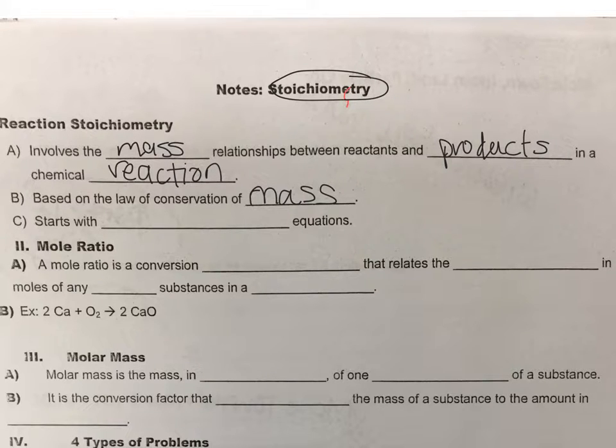And it's always going to start with, and this is your one job in this class when we're going through this unit, a balanced equation. A balanced equation, okay? All right, so this is stoichiometry. It's the idea that now we're going to be comparing different things. And you always have to start with that balanced equation because that's where we get coefficients from.